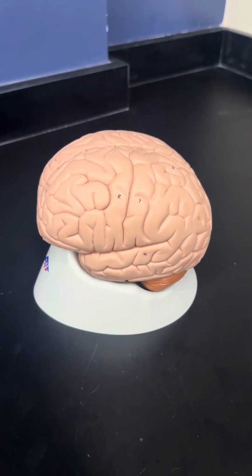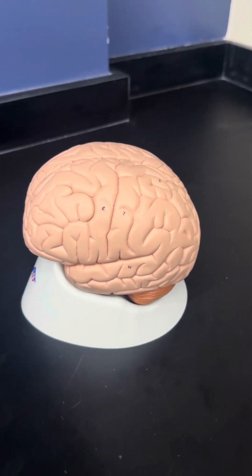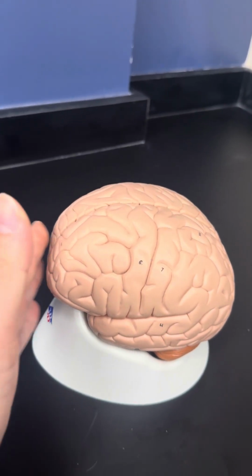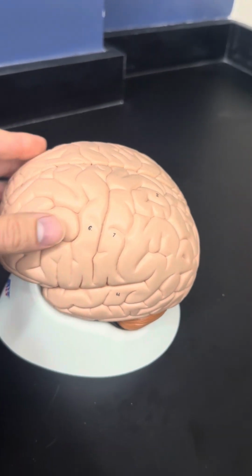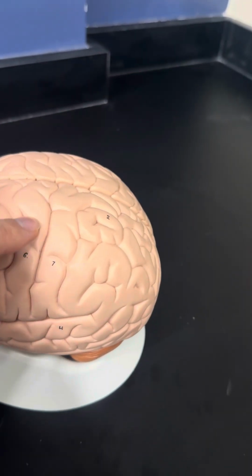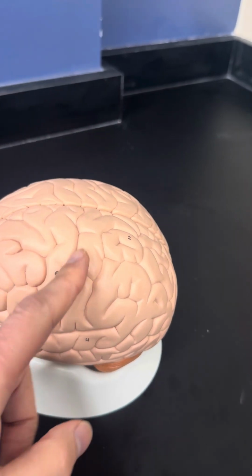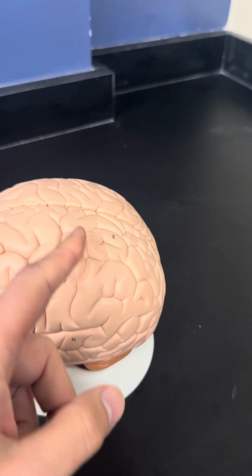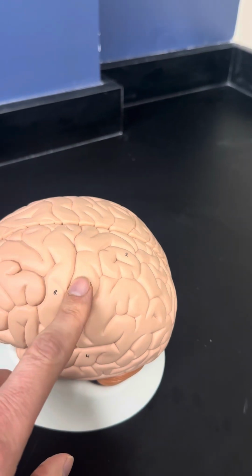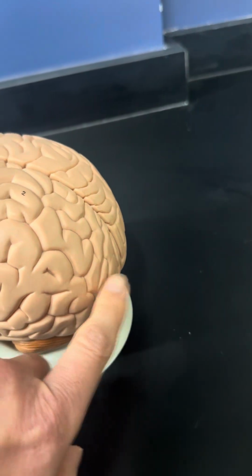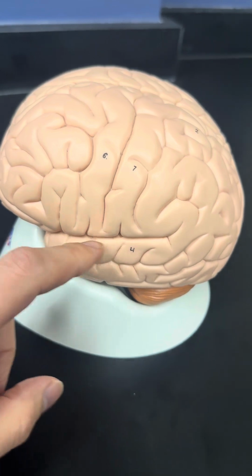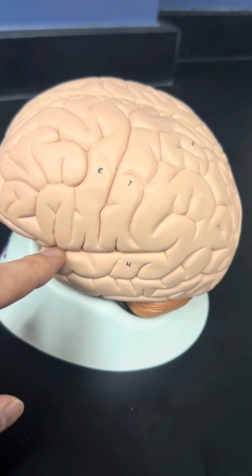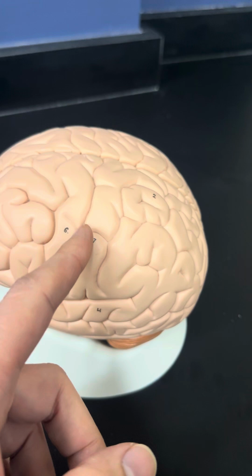Right, different parts and structures of the human brain model. This is the anterior. This is frontal, so that's the frontal lobe. We have the precentral gyrus, the central sulcus, that groove over here, the postcentral gyrus. So that's going to be the parietal, and then occipital lobe over here, temporal lobe with the lateral sulcus, right? So at least we can identify this lateral sulcus from this view, and the central sulcus.